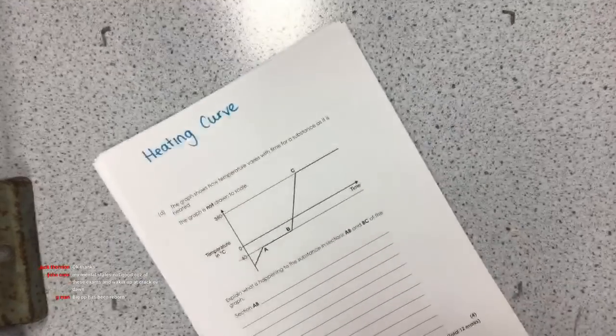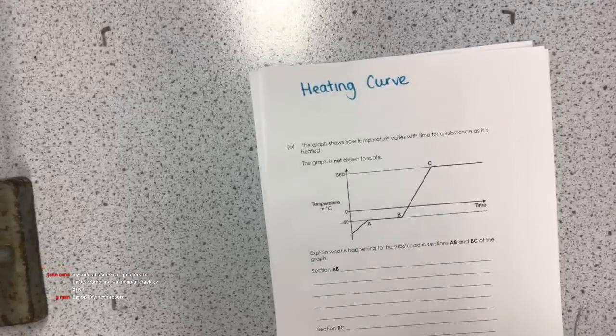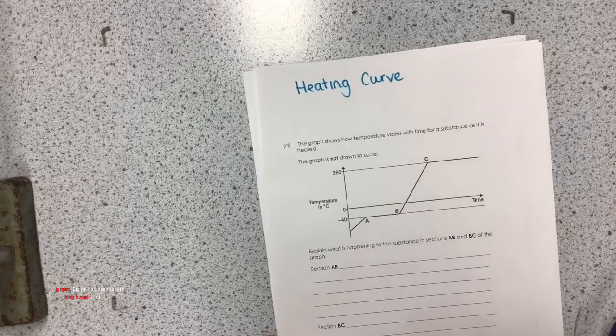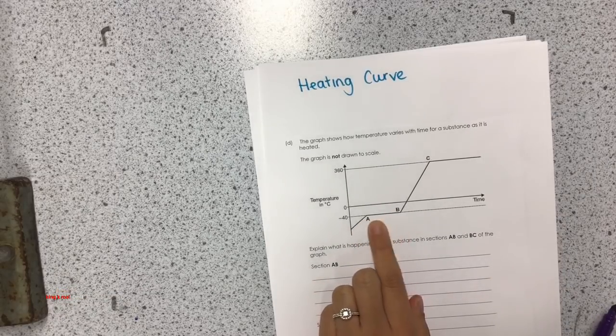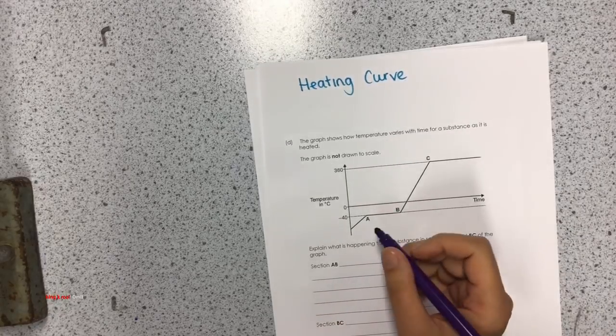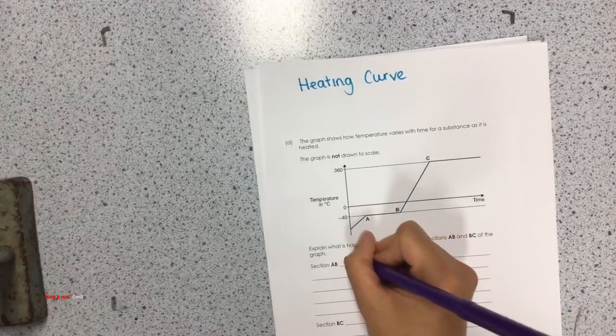On to an exam question on the heating curve. It wants you to explain what is happening to the substance between sections A and B and C of the graph. We can see that A to B is horizontal, so we know it's a change of state that is happening. The actual change of state would be melting, going from a solid to a liquid.